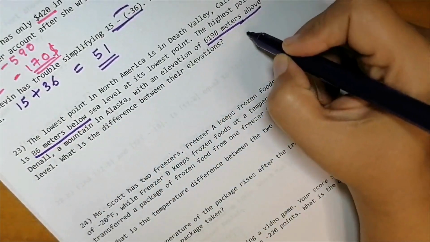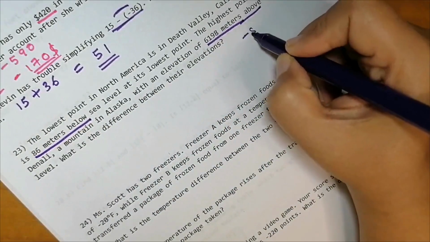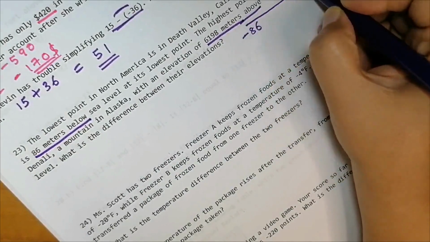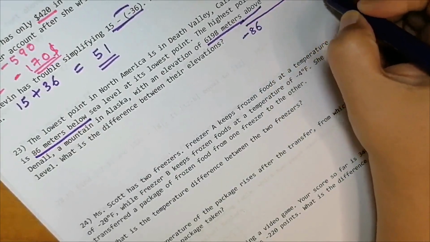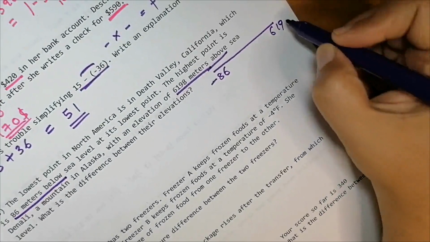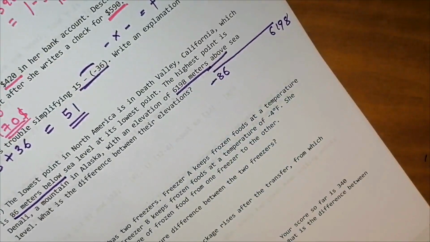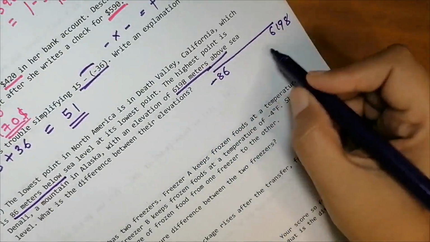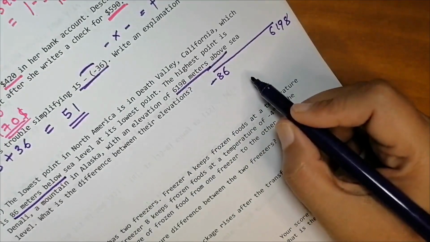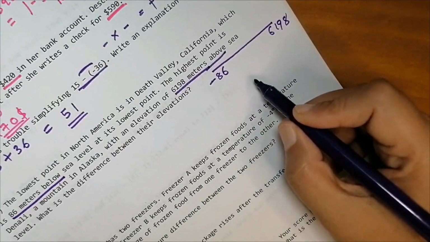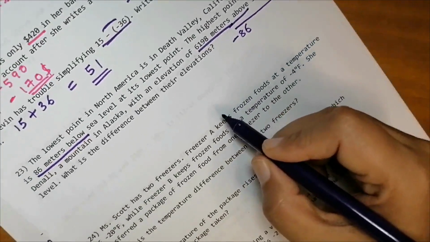So it's like you are here at minus 86, and then this is below sea level, right? Then you go until 6198 here, right? So what is the distance between them, that's what they're asking you here. When you have this kind of questions, try and put things like this, okay? Pictorial ways help you, okay? So represent it, get it clear, understand it, and start solving.